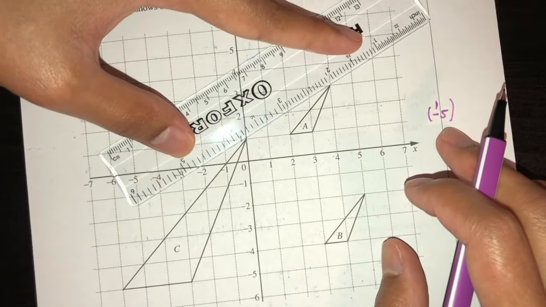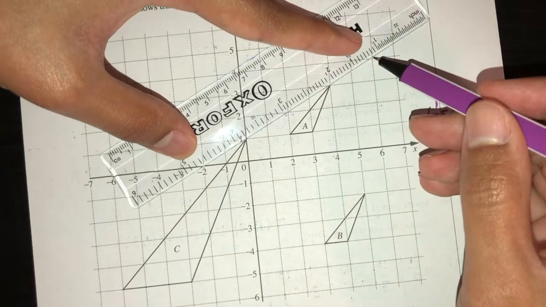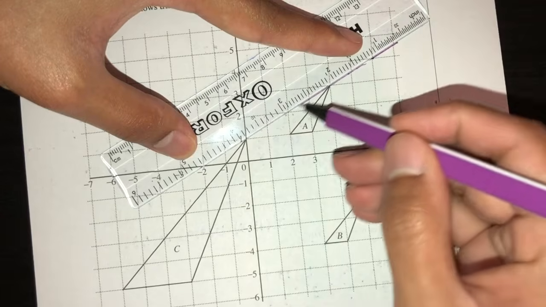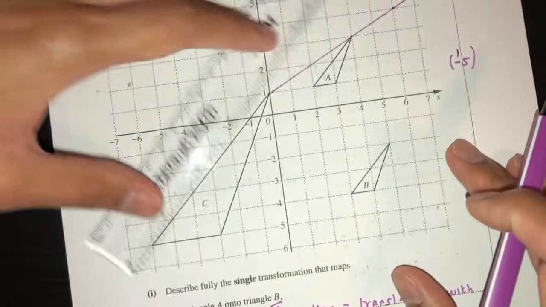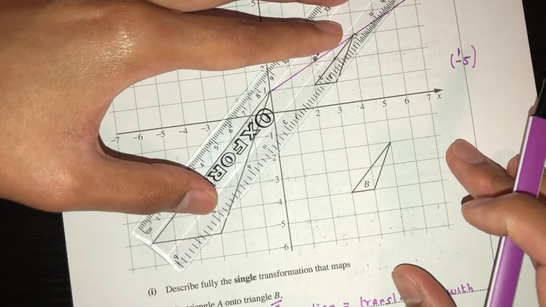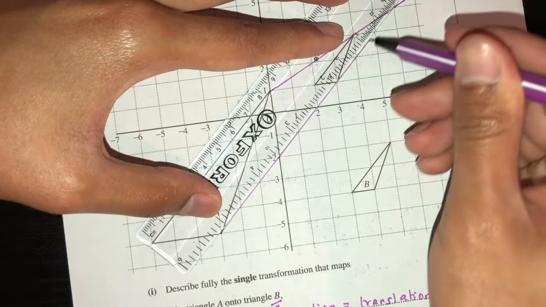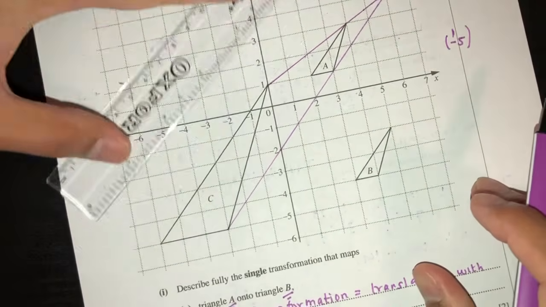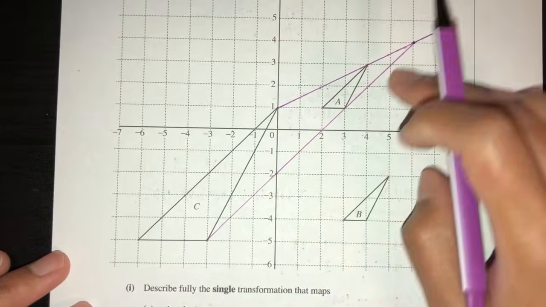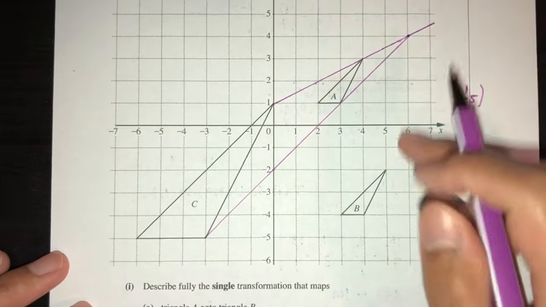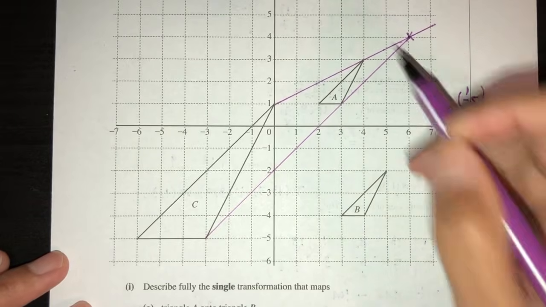So this will join to this, and this point will join to this one. I guess that is enough, because we see that they are intersecting at this point. So this will be your center of enlargement. That point will be (6, 4).